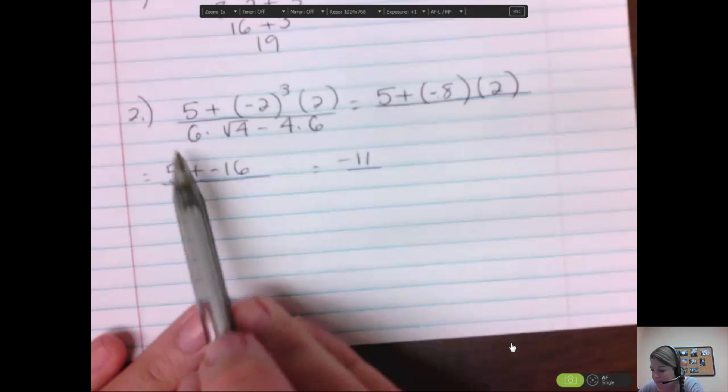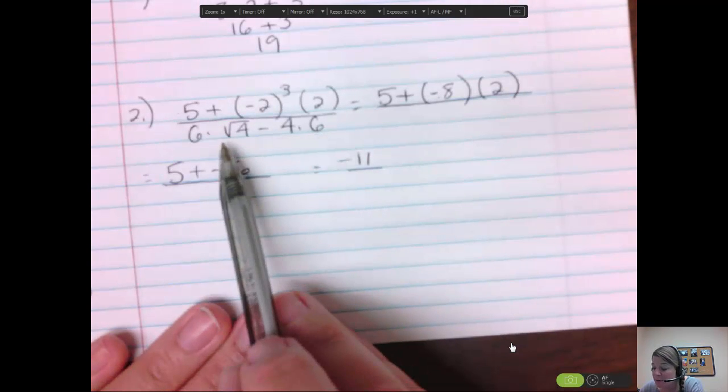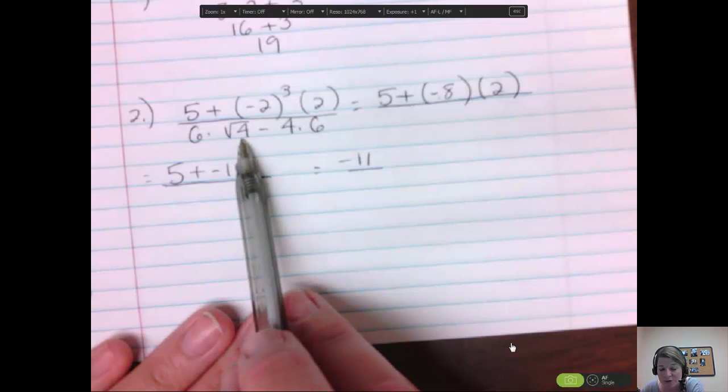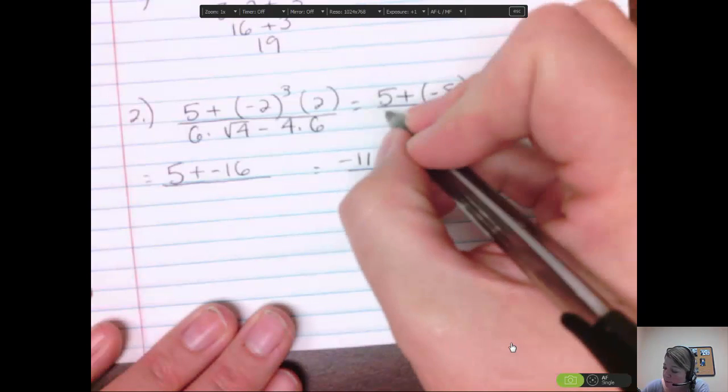Now let's look at the bottom. We don't have parentheses, but we do have a grouping symbol, and that's the square root. We need to take care of that first. So we're going to do the square root of 4, which is 2.